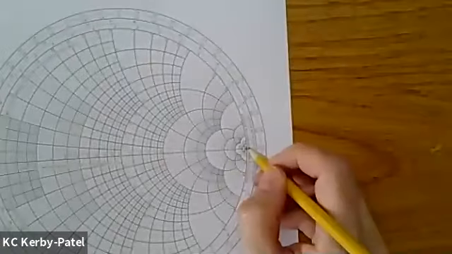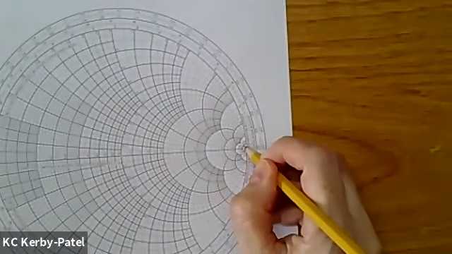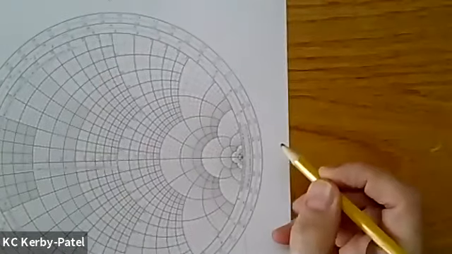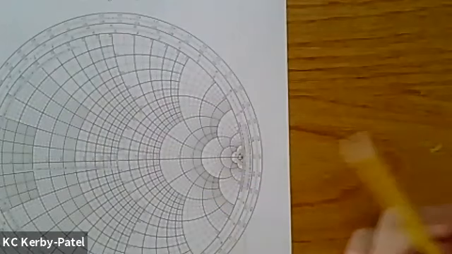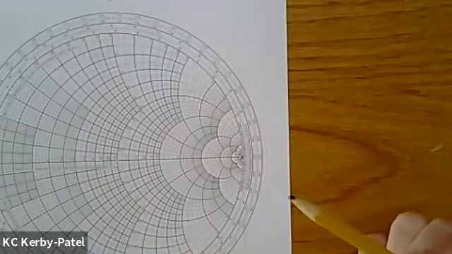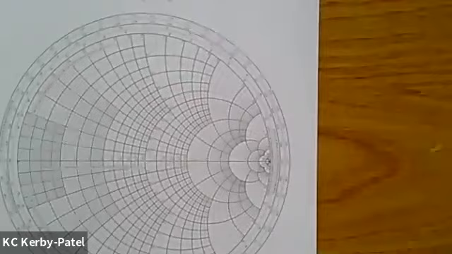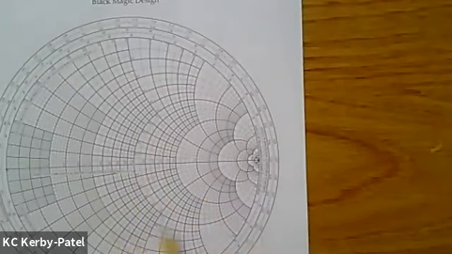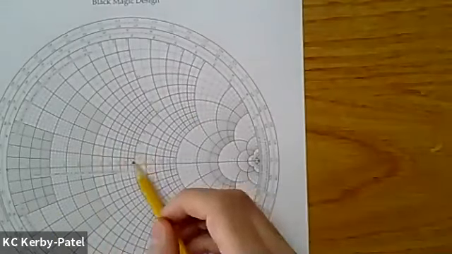You might notice that all of the infinite values land on the same point of reflection coefficient. That kind of makes sense, because whether you put in j infinity or minus j infinity, the reflection coefficient you get out is always 1. It's 1. The reflection coefficient on this circle is measured by the distance from the impedance point you chose.